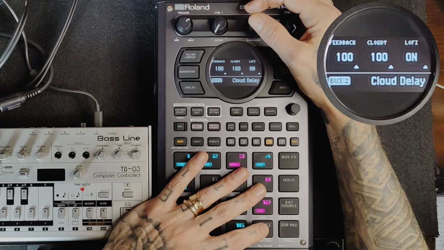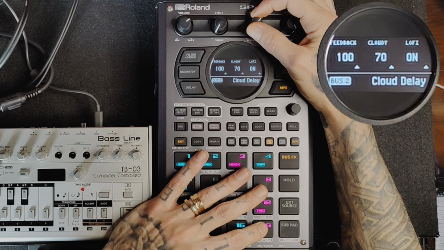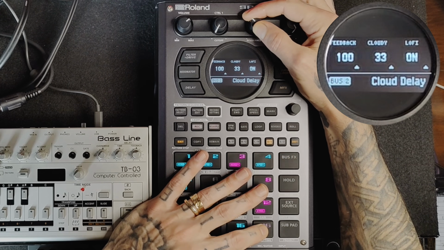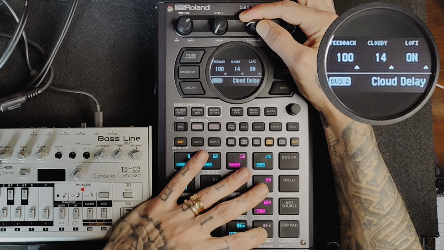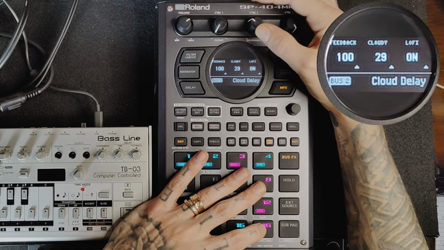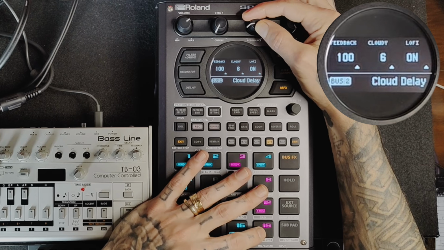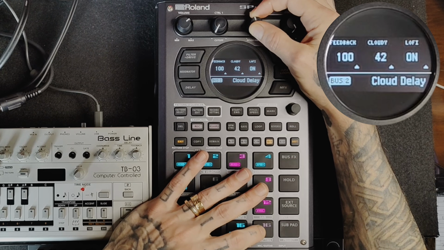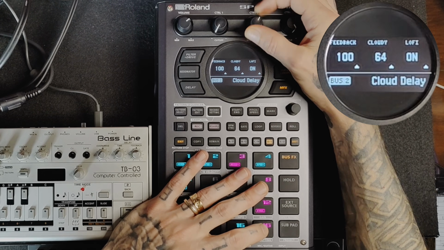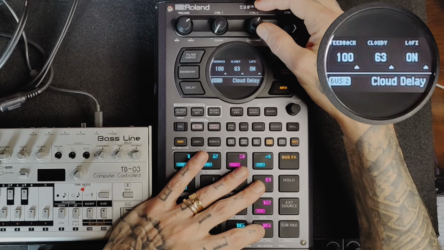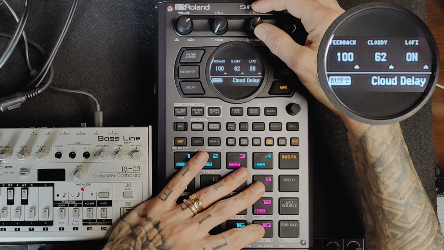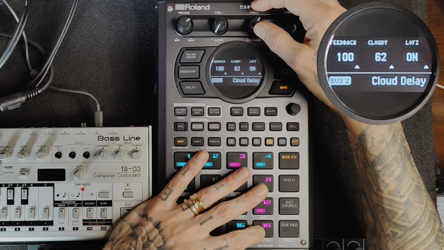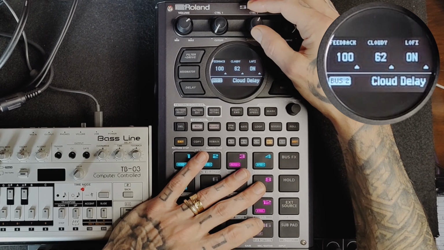And if you play with the cloud, you can change the quality of the synth voice. Again, if you pick some other samples, you will get different results, of course.